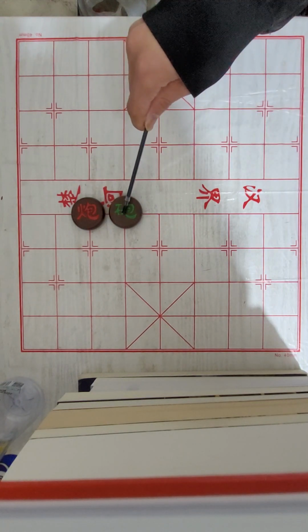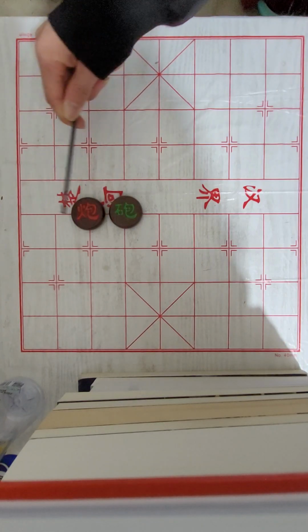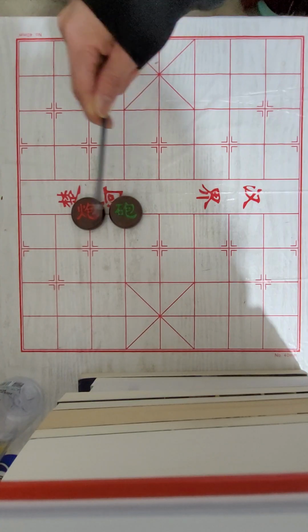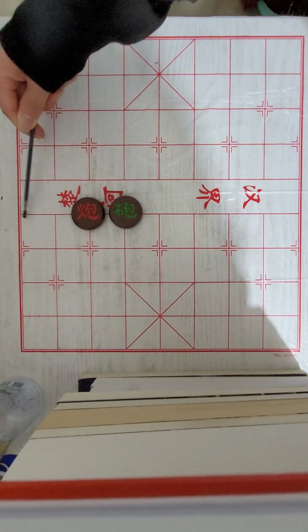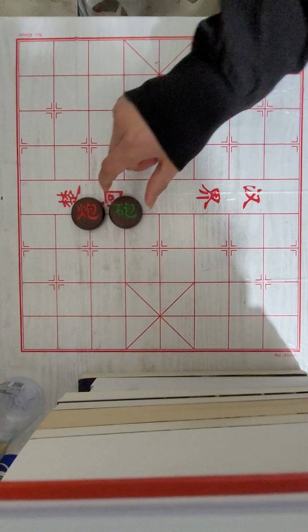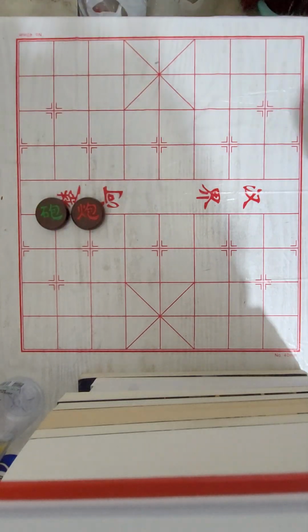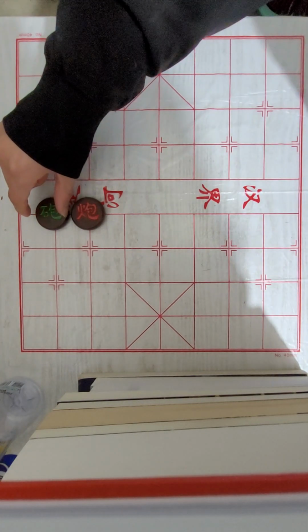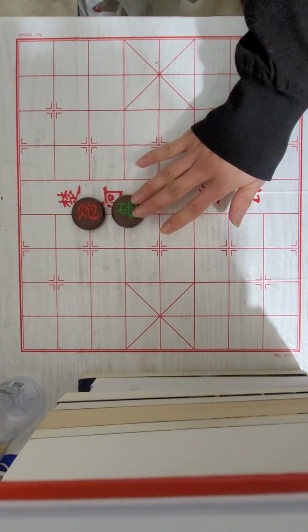He can't jump him, or take it to these two positions. Like this. No, never do this. It's forbidden. Okay?